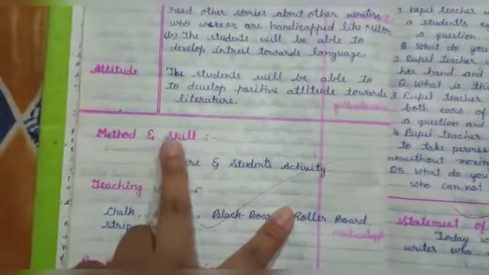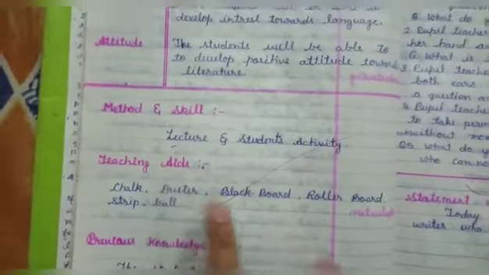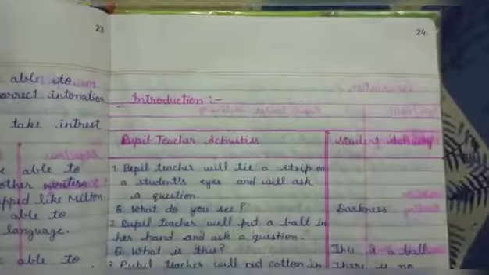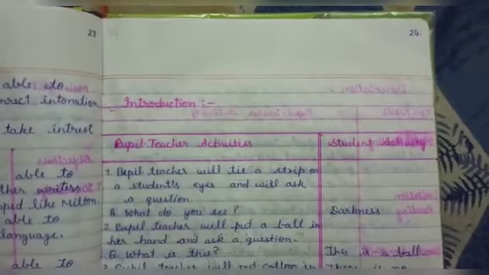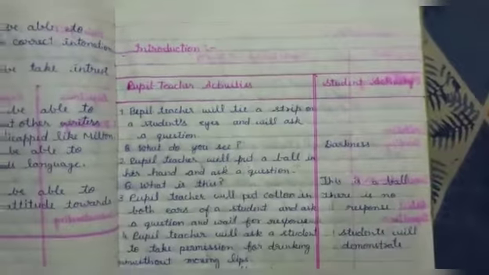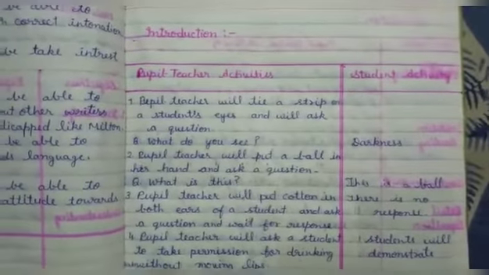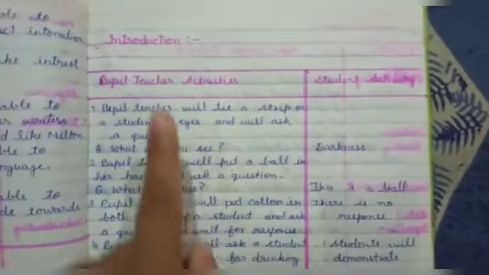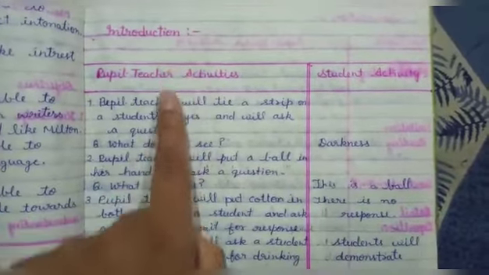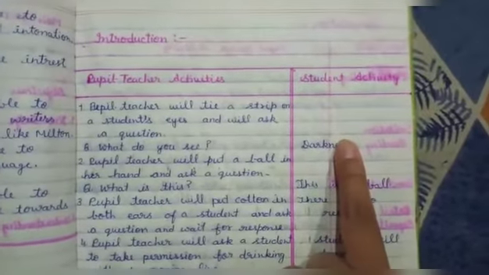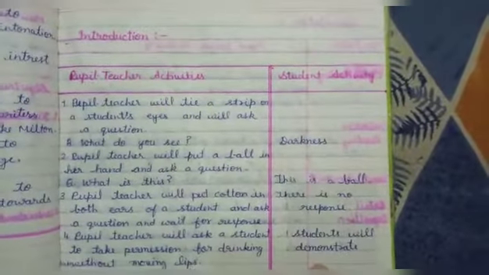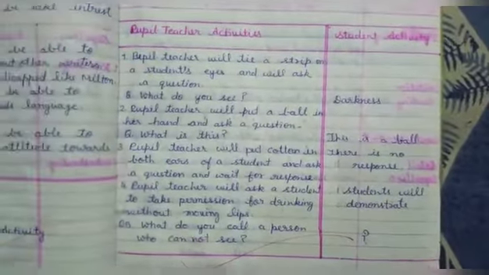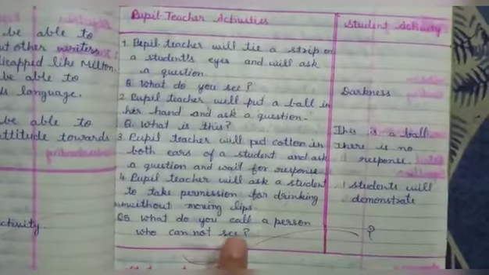After that, we have the method and skill, the teaching aid, and the previous knowledge. After previous knowledge, we have the introduction, which includes questions. Again, we'll divide the page into two parts. The first column is pupil-teacher activity and the second is the student activity. In pupil-teacher activity, the pupil-teacher will ask questions and the student activity includes the answers that the students should give. We usually have 4 to 5 questions and the last question is always a problematic question.